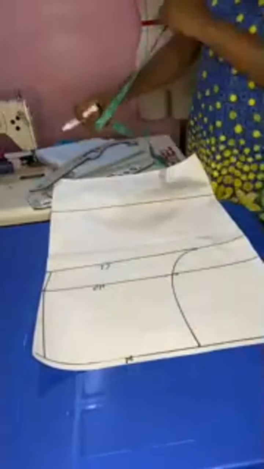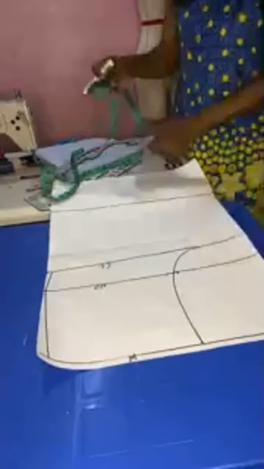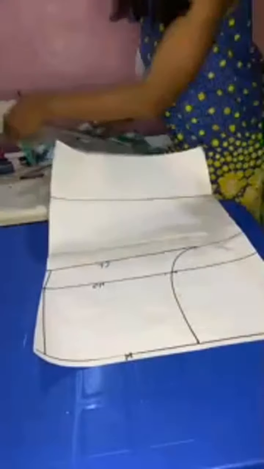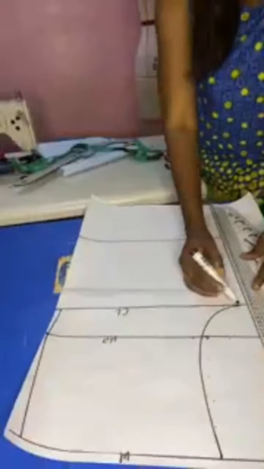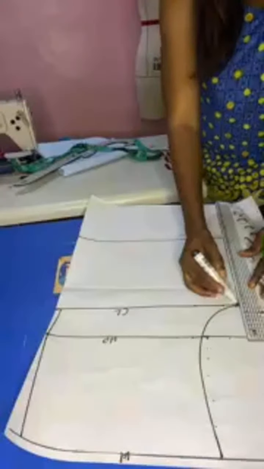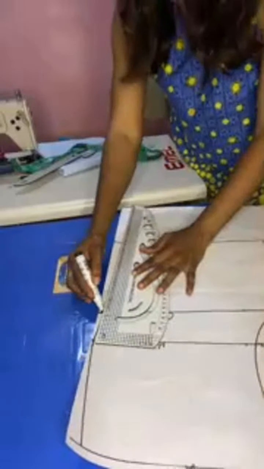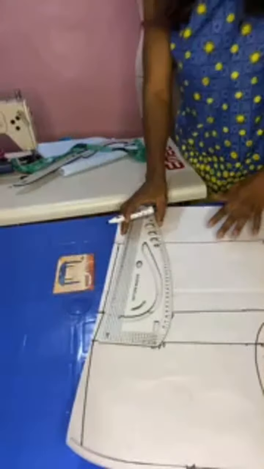So the next thing I'm going to do now, from this point, I'm going to measure down to the length of my short, that's my knicker. So for this, I want it to be a straight pant. So from here, I'm just going to measure the straight here, and then here I don't want to add any slants to it, so it's just going to be straight. So I'll mark it here. So this is for the front.